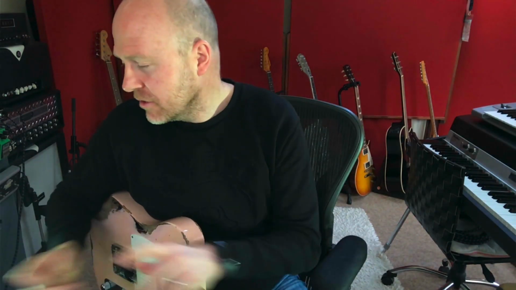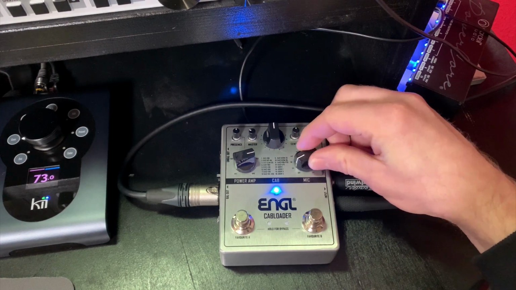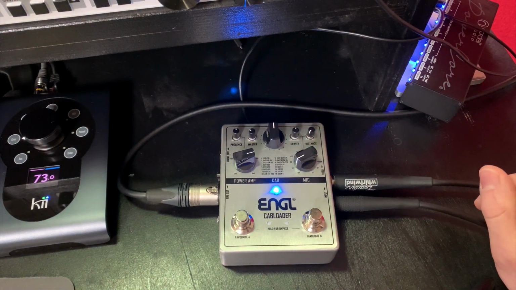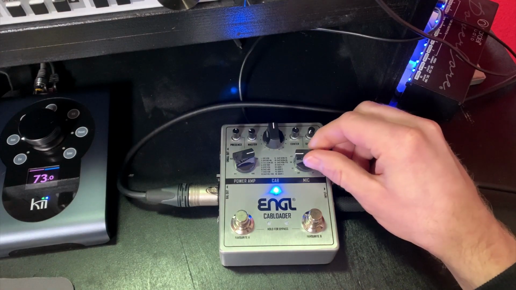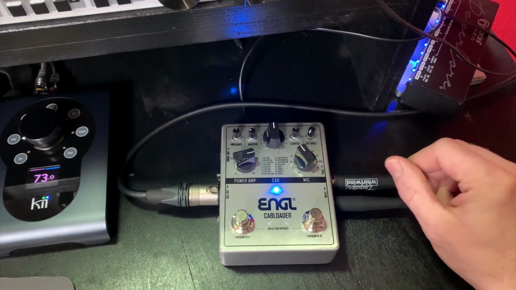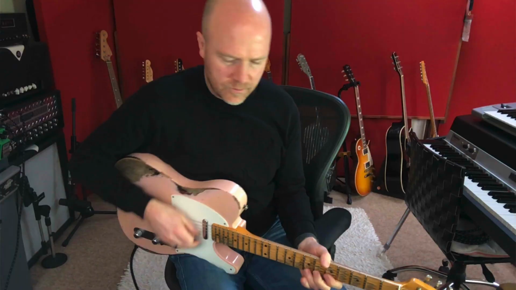So the next thing we've got are different microphone types. So we can choose everything from an SM57 to a 58. And so on.